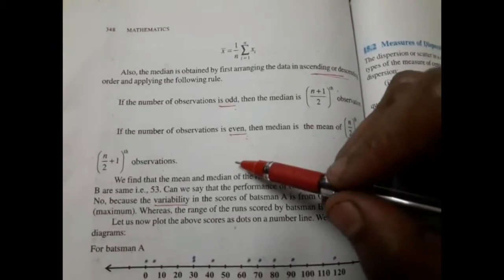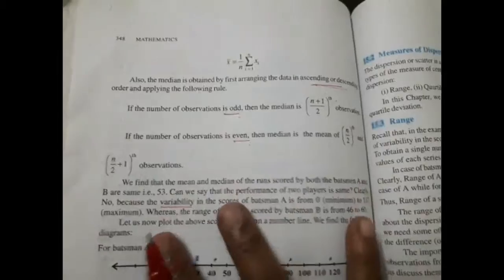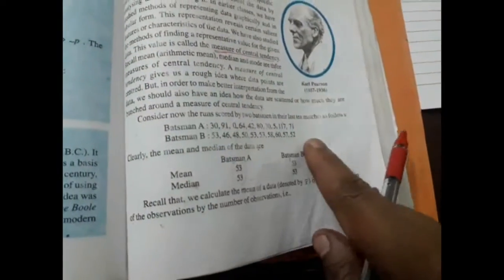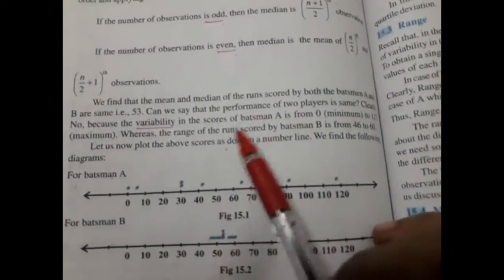So after finding this, the mean and median of the two batsmen in the last 10 matches were found out as 53 and 53, right? But can we say that the performance of the two players is the same?